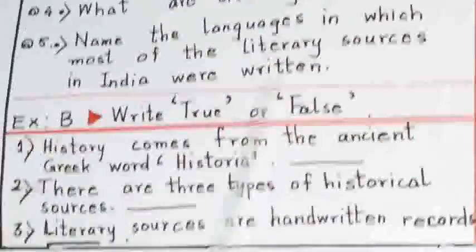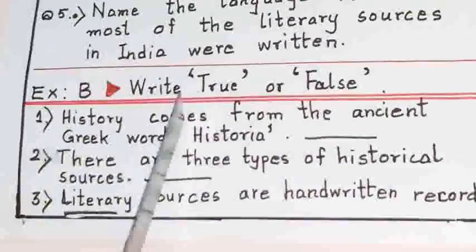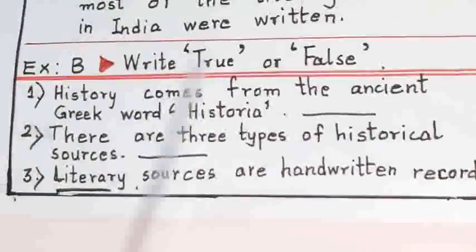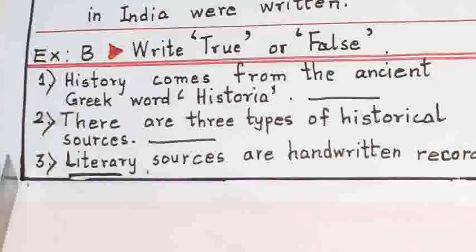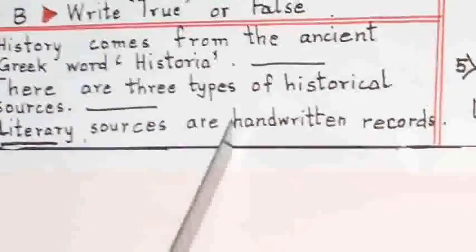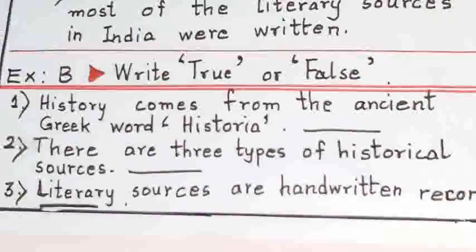Exercise B, write true or false. Number 1, history comes from the ancient Greek word historia. Number 2, there are 3 types of historical sources. Number 3, literary sources are handwritten records.